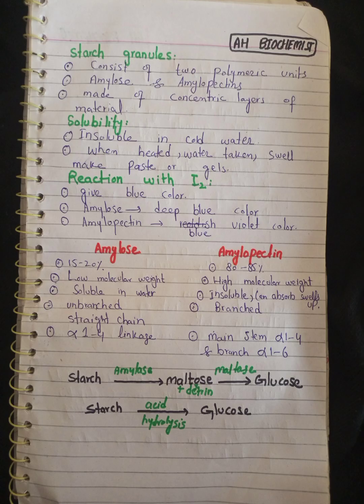Starch granules are made of concentric layers of materials. They consist of two polymeric units, amylose and amylopectin. Solubility of the starch: it is insoluble in cold water, while when heated, it takes up water and swells and makes paste or gels. The reaction of starch with iodine: with iodine, it gives blue color. Amylose gives deep blue color, while amylopectin gives blue-violet color.